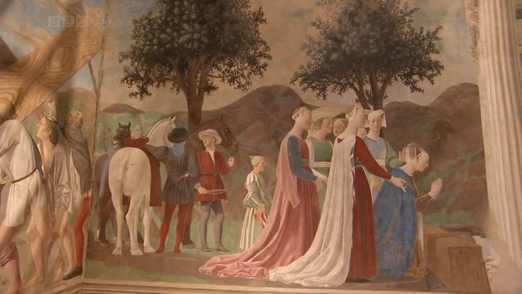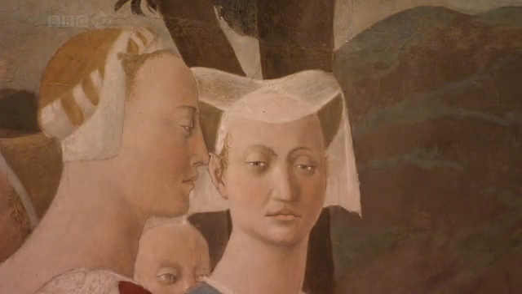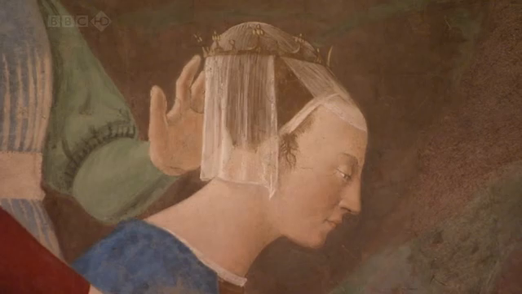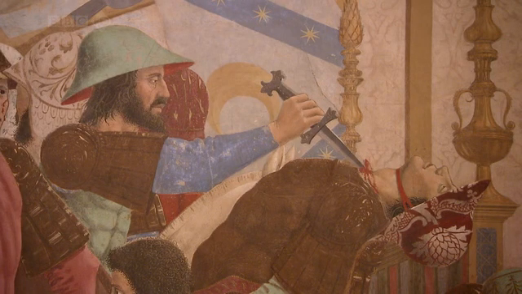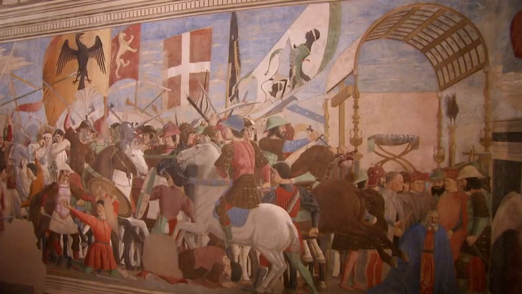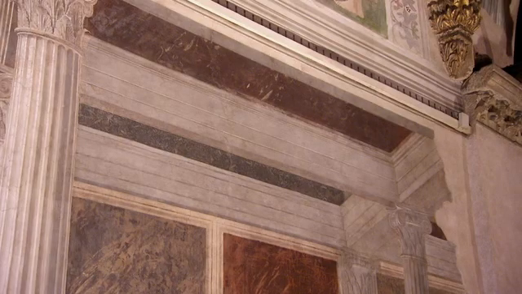All as calm and still in their visual effect as each other, whether it's the beautiful heads and hairdos of the biblical Queen of Sheba and her servants, or soldiers stabbing each other in the throat in historical battles. All the visual devices we've seen so far in Piero's art play a role here.